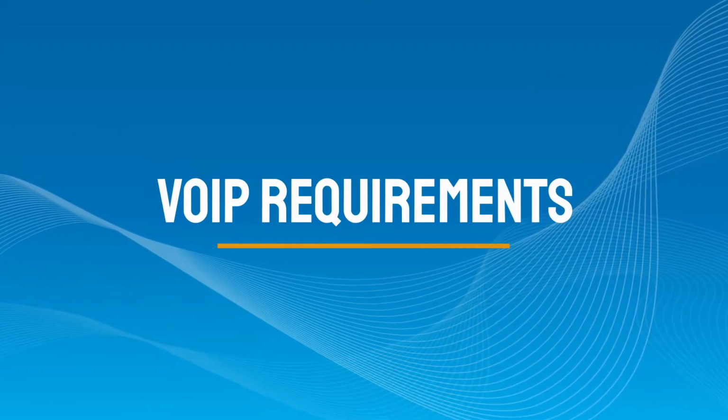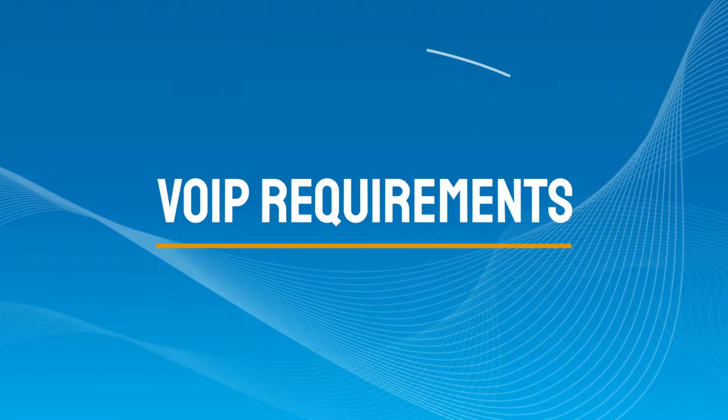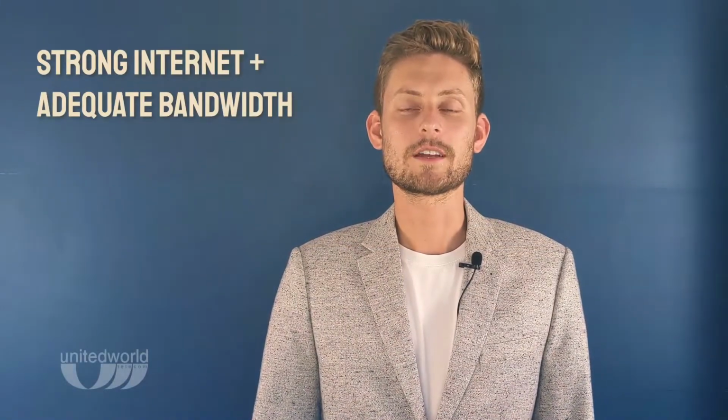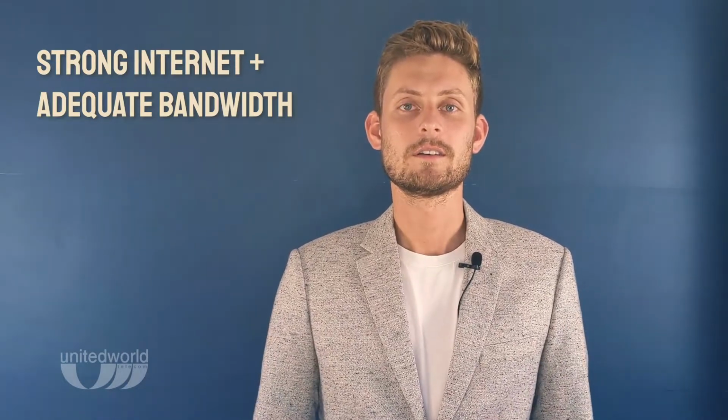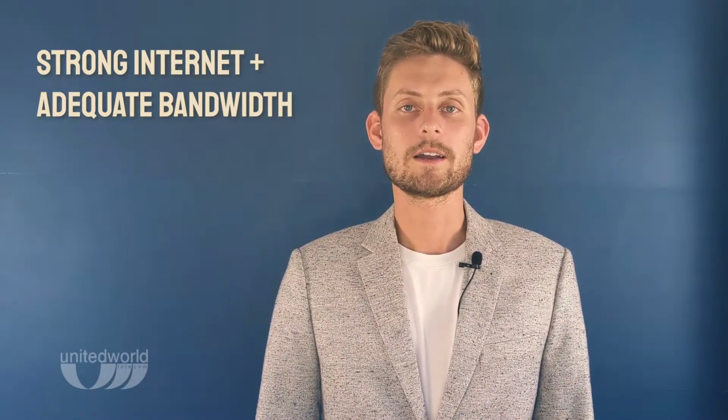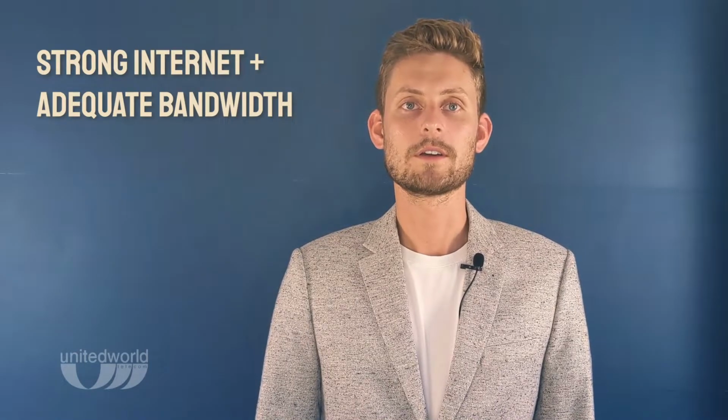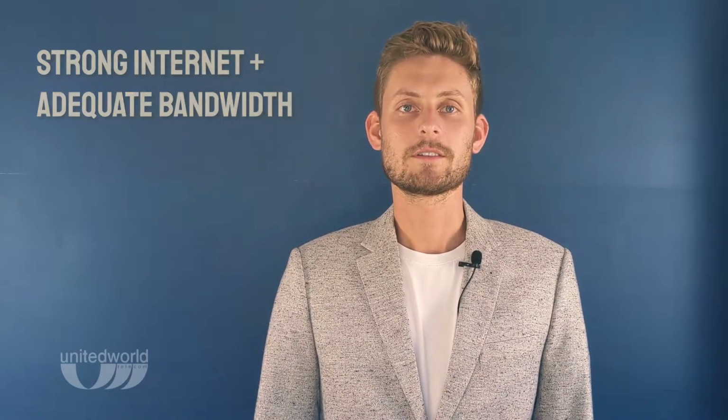But before we get into the installation process, let's go over what you need to get started with VoIP. Voice over Internet Protocol, or VoIP, allows your business to make and receive calls using the internet. So to get started with VoIP, you need a strong internet connection with enough bandwidth to support your communication needs. This requires an internet service provider, a modem, a router, and Ethernet cables to connect everything.